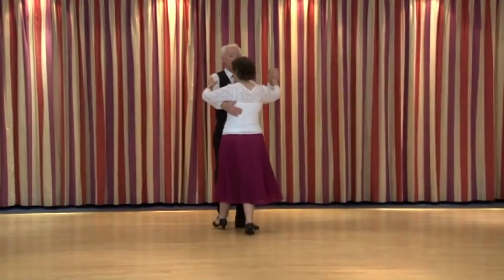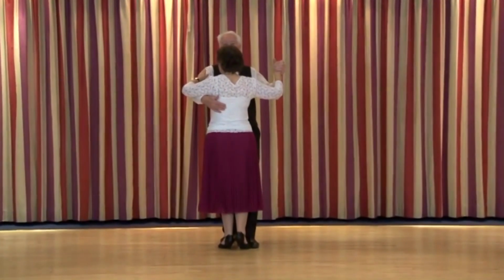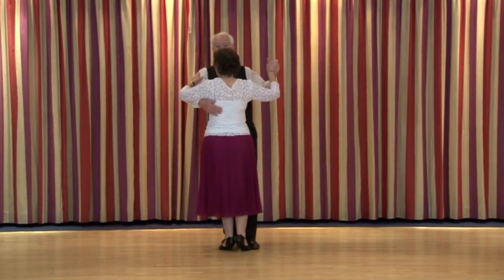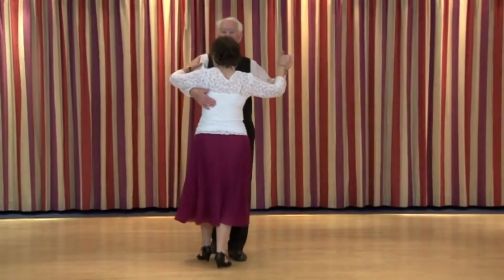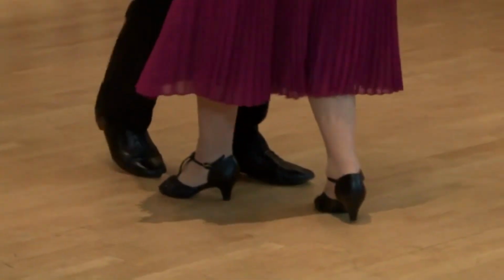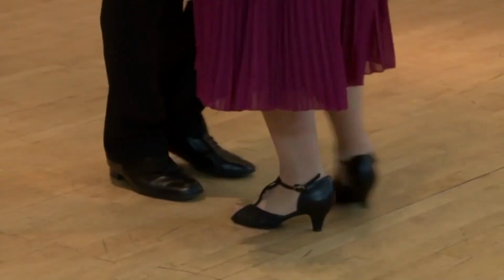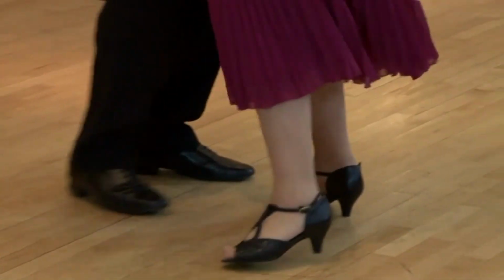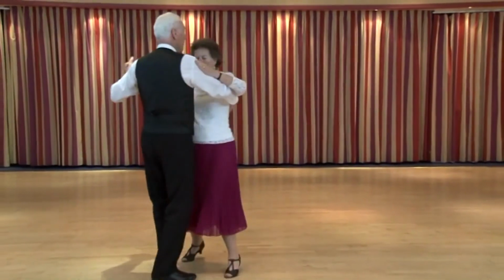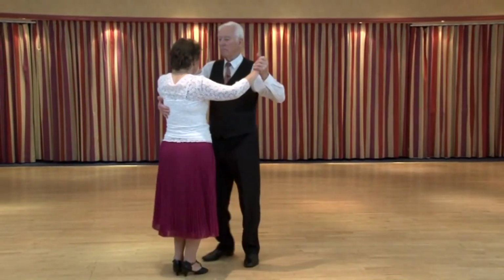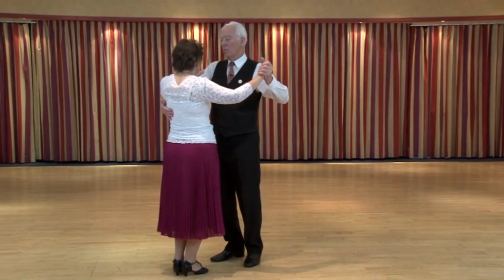This time the man brings the lady into ballroom hold. We do 2 slows and 3 quicks along the line of dance and repeat. We do diagonal chassé to the centre, diagonal chassé to the wall, and a rotary chassé to finish with the man facing the lady back in the wall.